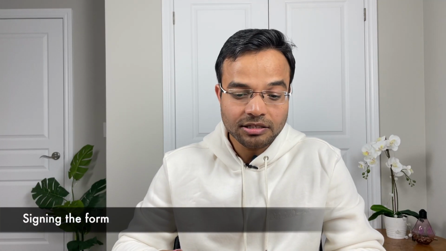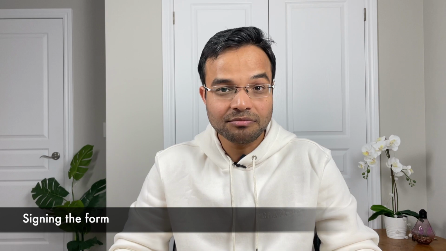So now the question arises, how are you going to sign this form? It's as simple as taking a print of this form, providing your signatures manually, scanning it, and uploading it back into the online portal if you are submitting an online application. And if you are applying for a program which requires you to submit a paper application, you will attach this with the rest of the package and send it to IRCC.